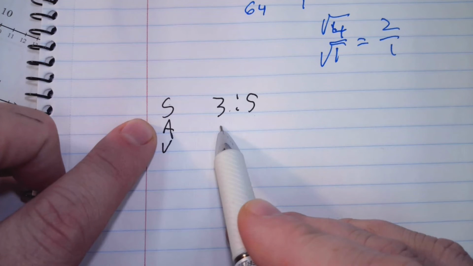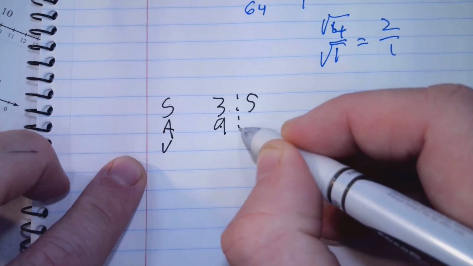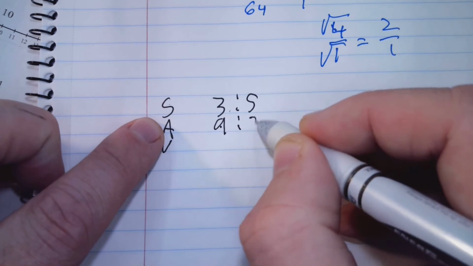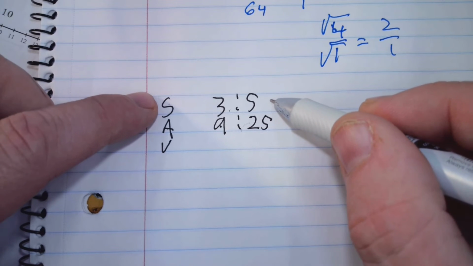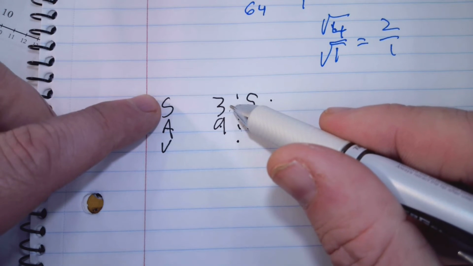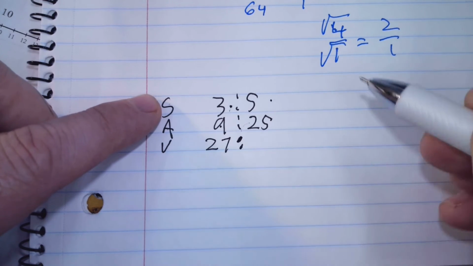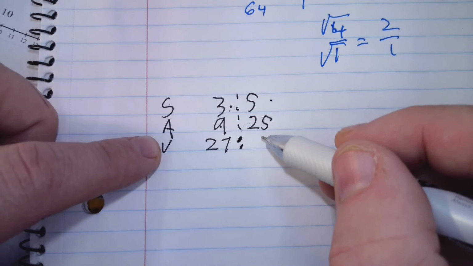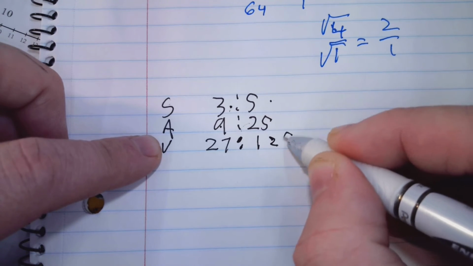Square. So 3 squared is? 5 squared is? Okay, now I'm going to go back to the scale factor. We always start here. How would I get to volume? Cubed. 3 cubed is? 27. We've already done that, so you can cheat and look. 5 cubed we haven't done yet. 125. That's easy to put in the calculator, right?